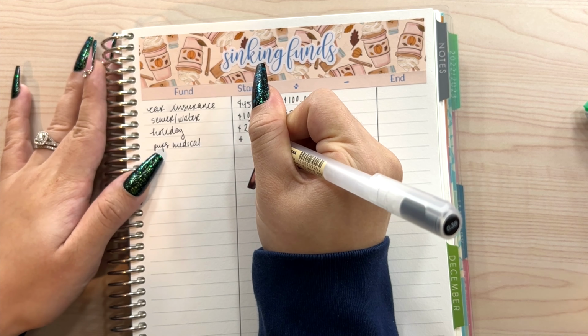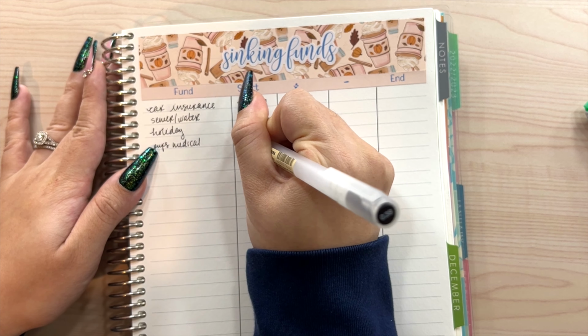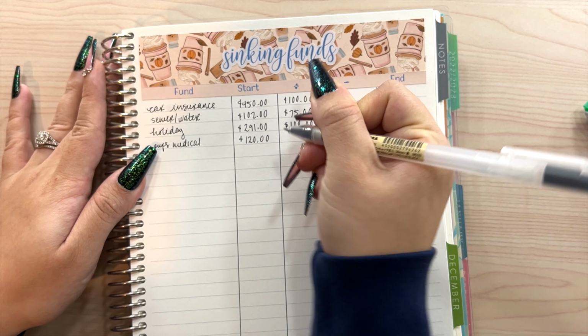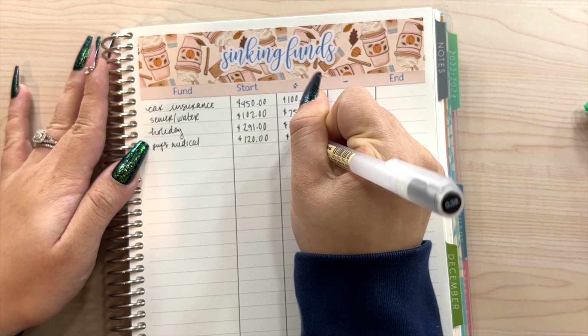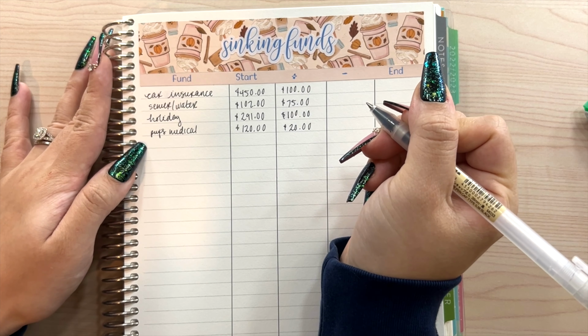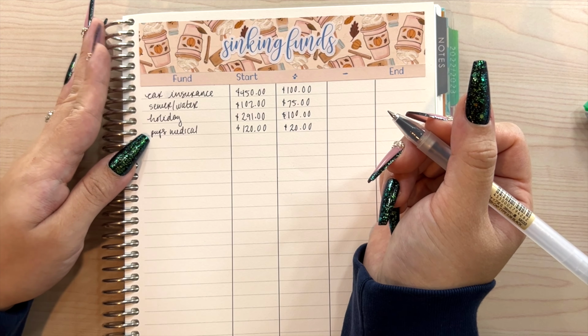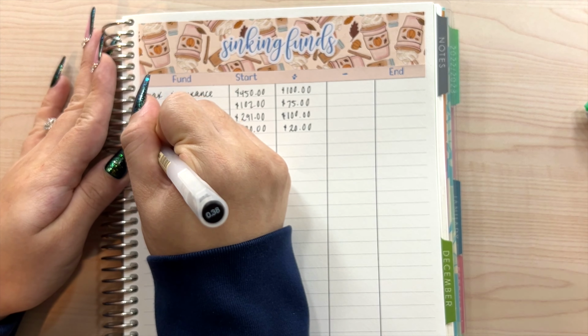But for Pups Medical, we currently have $120 in here. I don't think we're going to add too much, so we'll probably just add $20 in here for now. Let's see. For next category is medical.